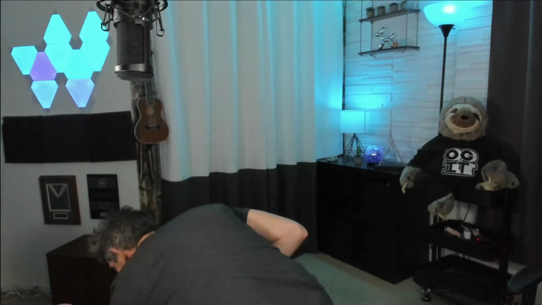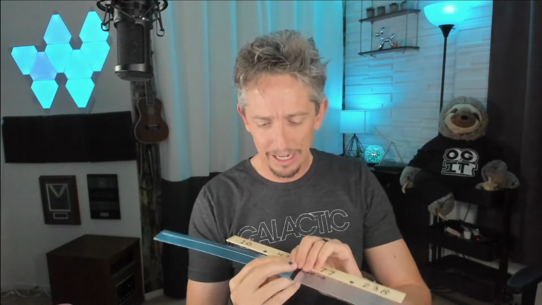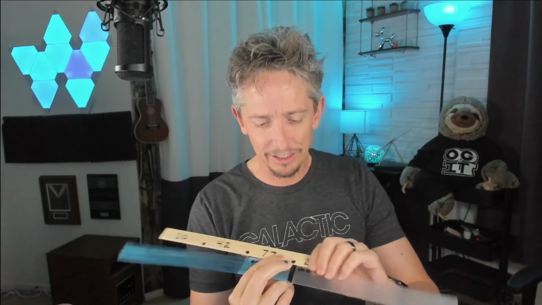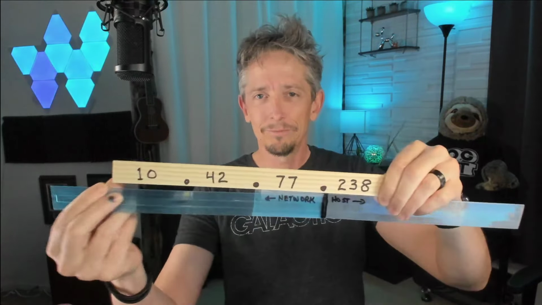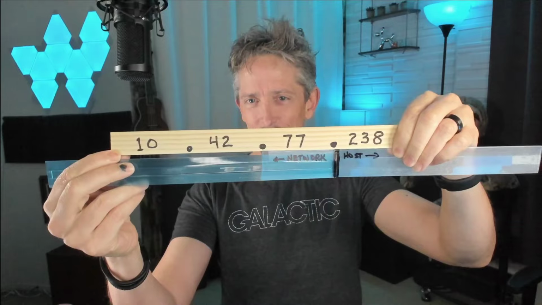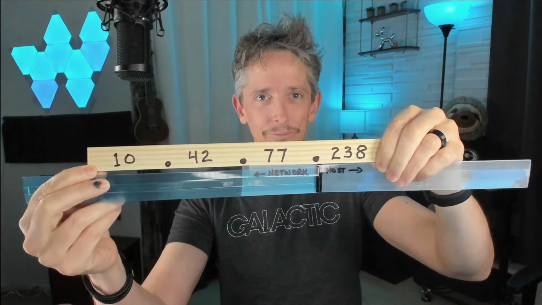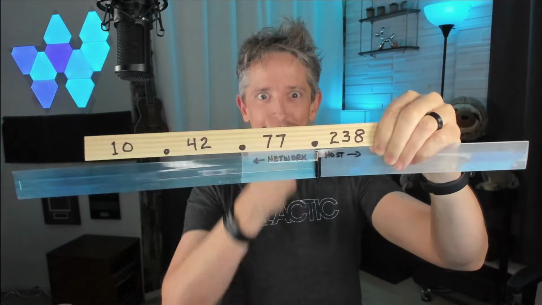Yes, that's currently how it is, but we're going to change the rules. We're going to take this mask that's a separating line between the network and the host, and let's grab an IP address. So this IP address is 10.42.77.238, and the mask is saying the dividing line is right here.